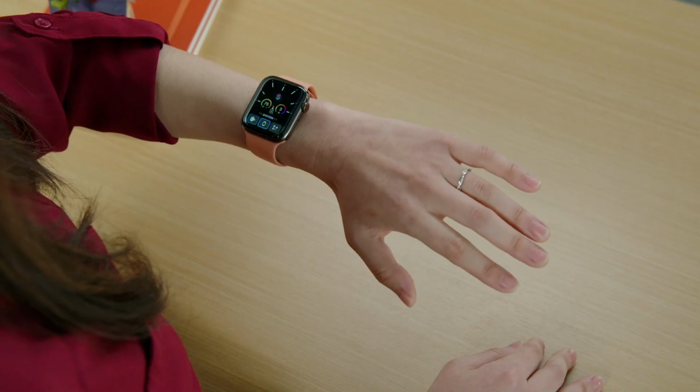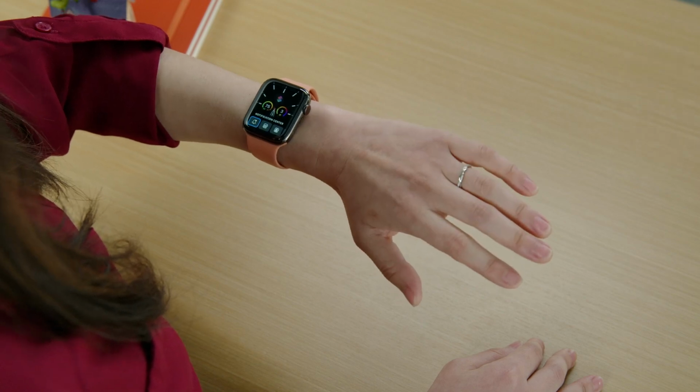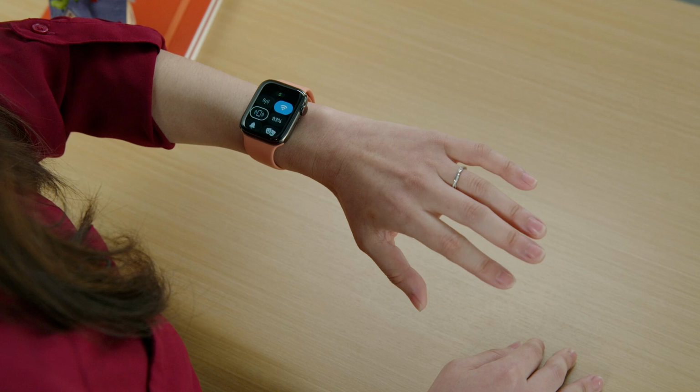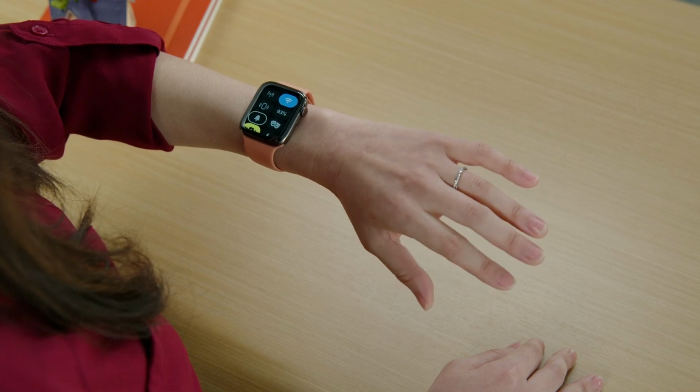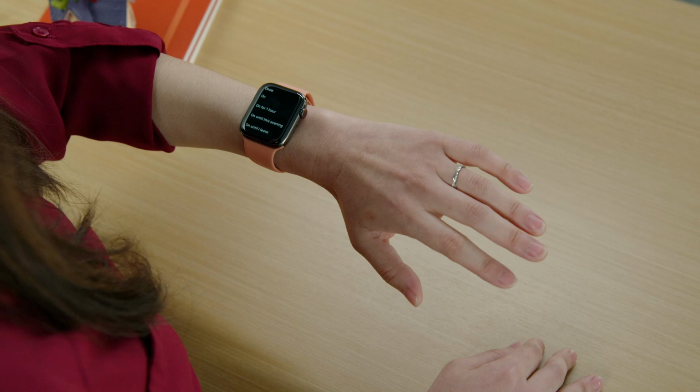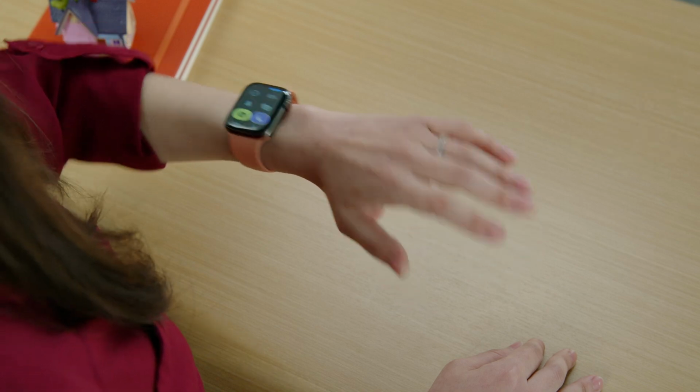Without touching the screen and only using hand gesture, I am able to navigate from the watch face to the control center, to the Do Not Disturb button, and then turn it on. It is that simple. This year, we are very excited to bring AssistiveTouch to Apple Watch.